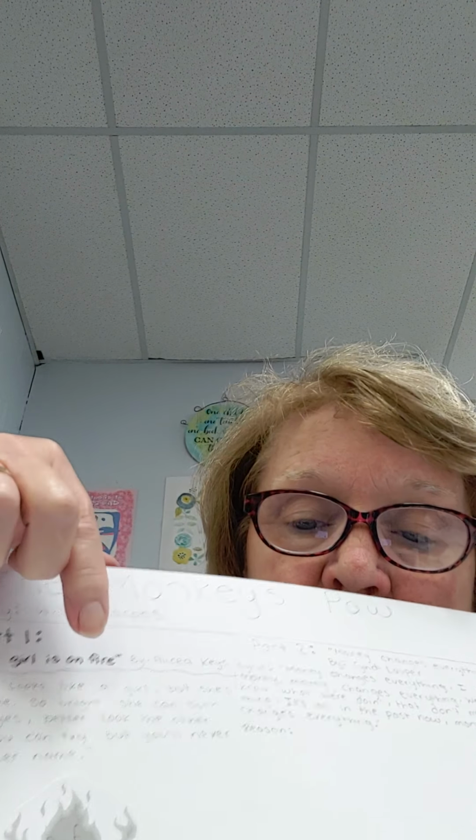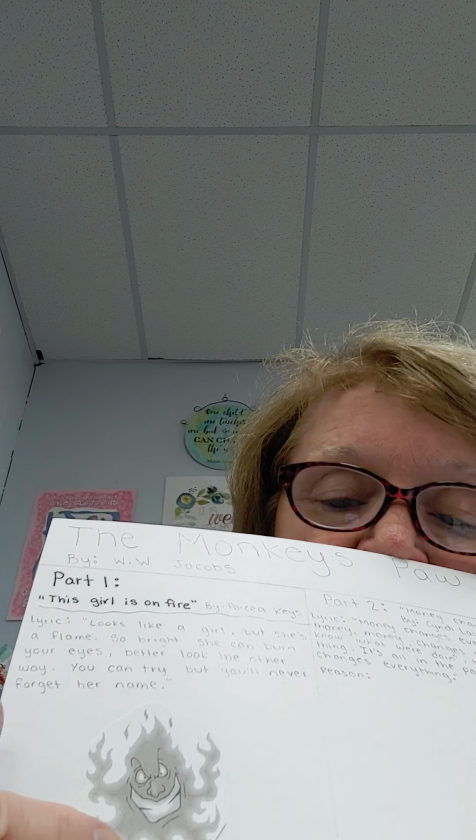And then they have part 1 with a little illustration of the song that they used and how it relates. Part 2, same thing, a little illustration. And then I think part 3 is down here. These aren't all finished yet. But anyway, so that's kind of what you're going to do.